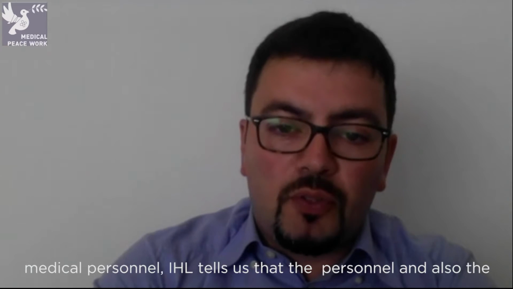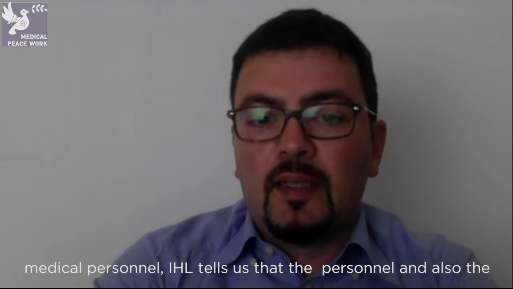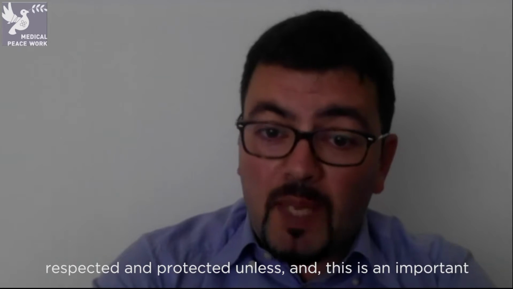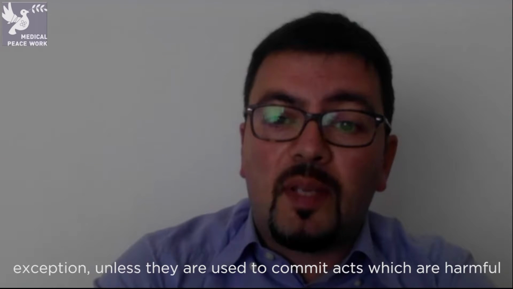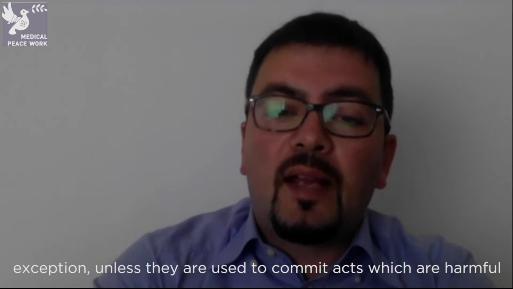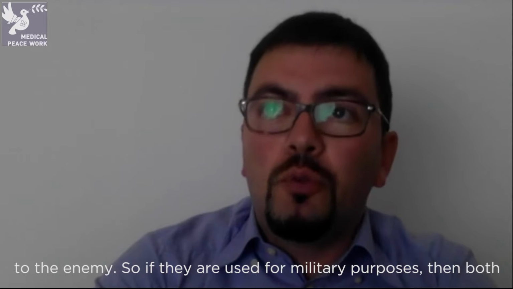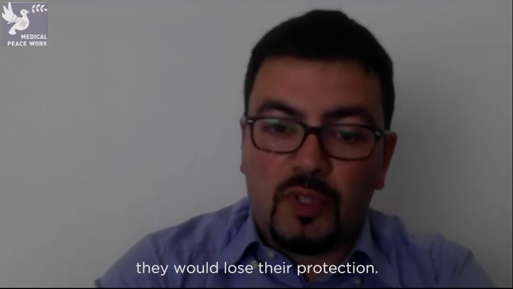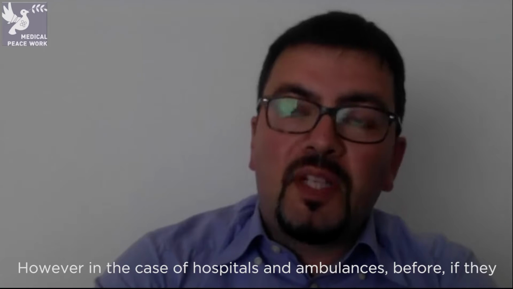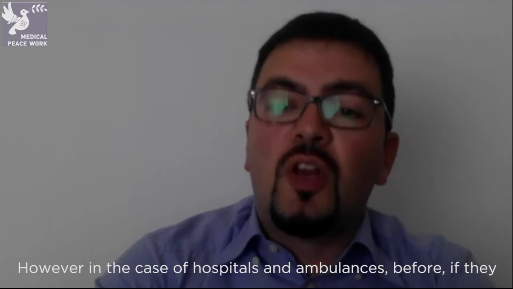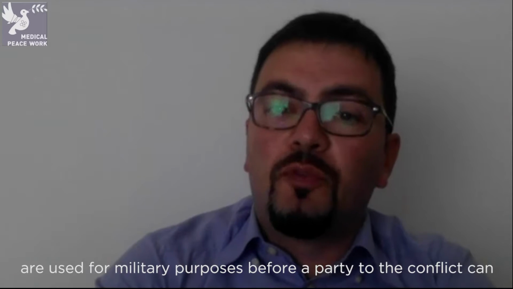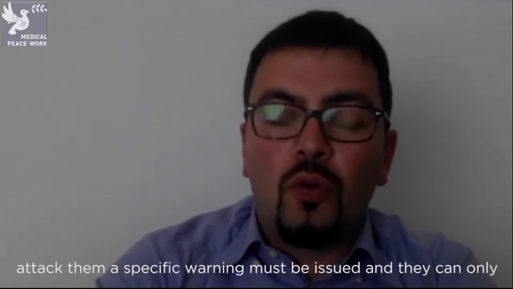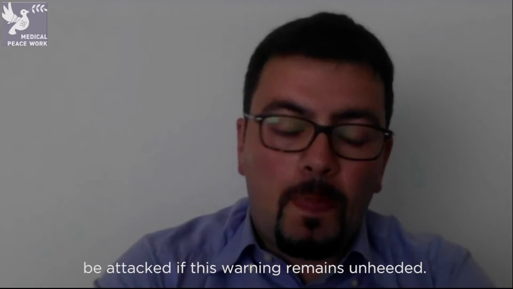With respect more specifically to medical personnel, IHL tells us that the personnel and also the facilities and mobile units, so ambulances, should be, again, respected and protected unless, and this is an important exception, they are used to commit acts which are harmful to the enemy. So if they are used for military purposes, then both the personnel but also the hospitals or ambulances would lose their protection. However, in the case of hospitals and ambulances, before a party to the conflict can attack them, a specific warning must be issued. And they can only be attacked if this warning remains unheeded.